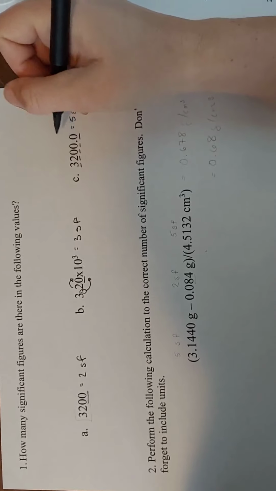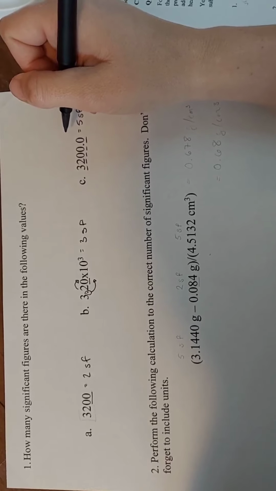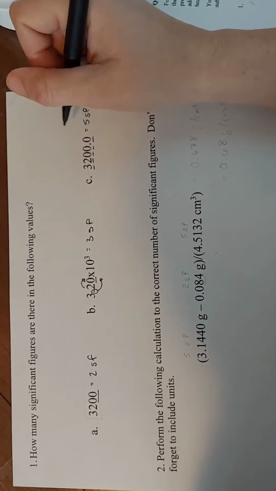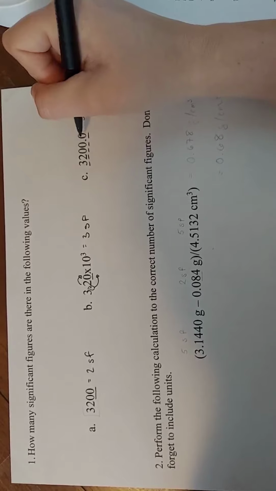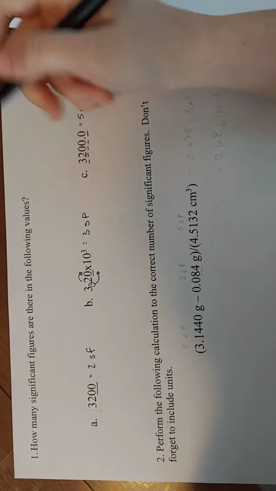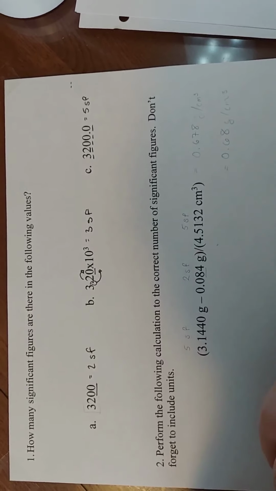This zero is significant because it does not hold a decimal point. So therefore we count it. So those are the significant figures for question number 1.